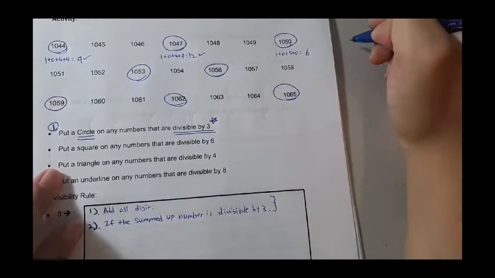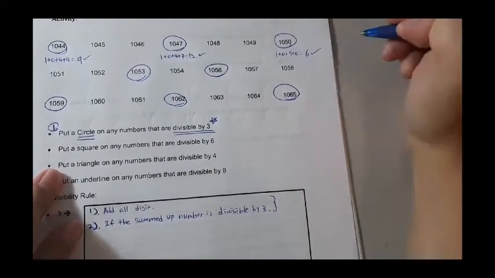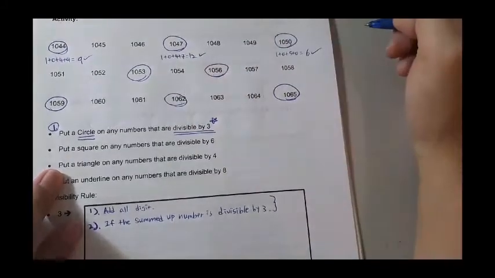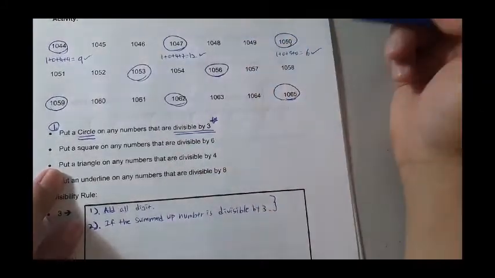6 plus 0 is 6. Is 6 divisible by 3? Yes, it is, because 3 times 2 is 6. So as you may notice, these are the ones that you need to do.